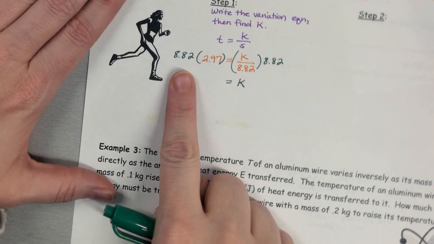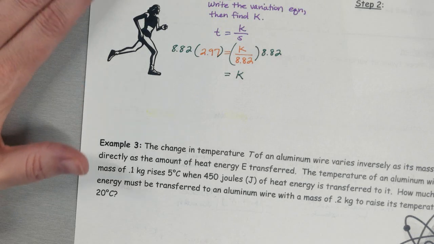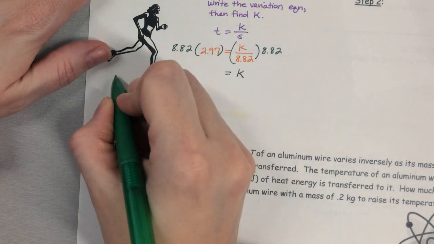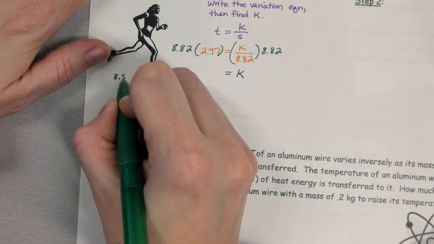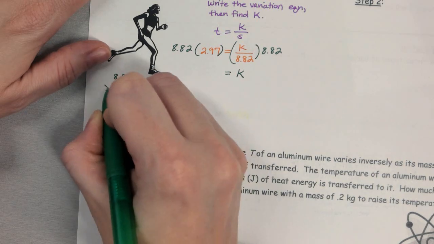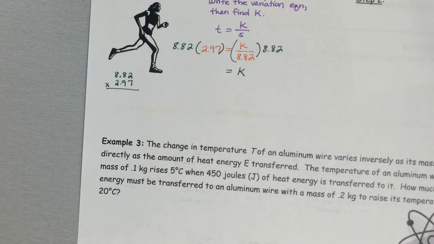Most of what's on your quiz is going to be simplifying fractions that we talked about without the calculator. Okay, so let's remember how to multiply some decimals. You ready? Let's write it up here. 8.82, 2.97. Do you guys remember what to do with decimals when you're multiplying? First step?